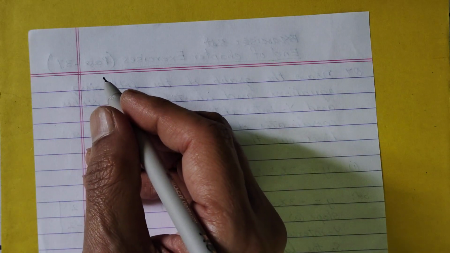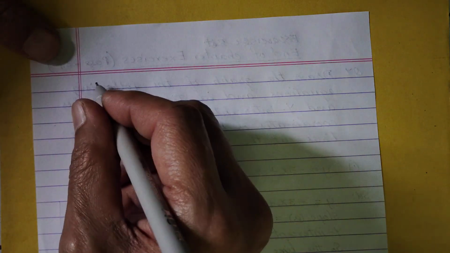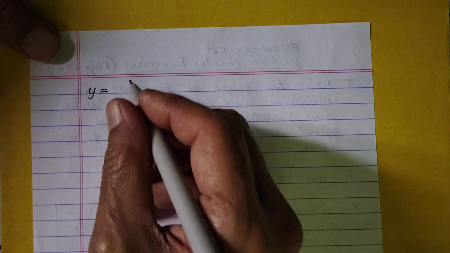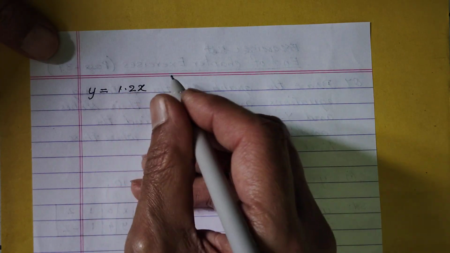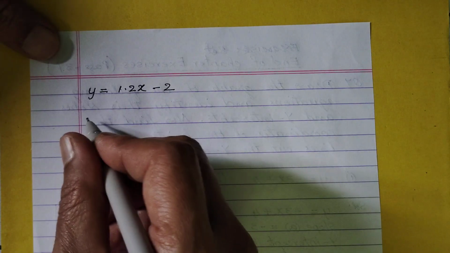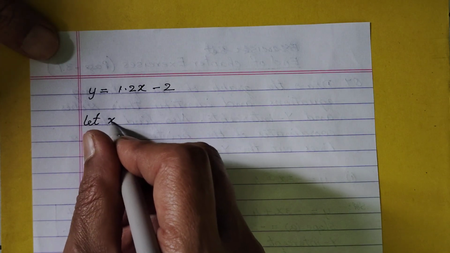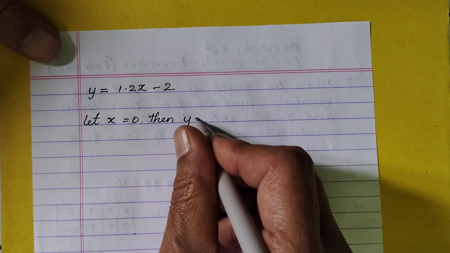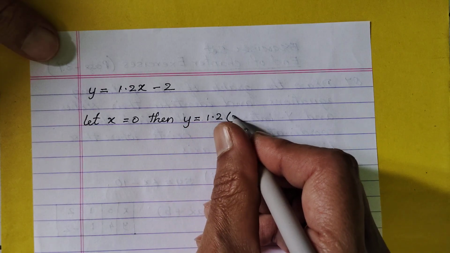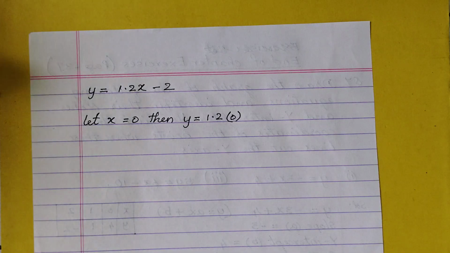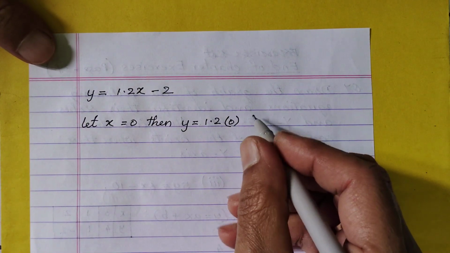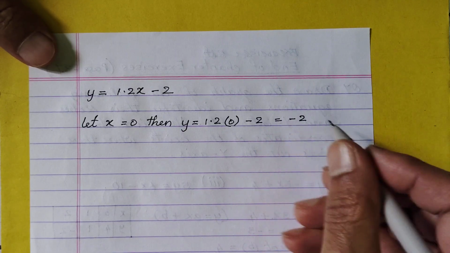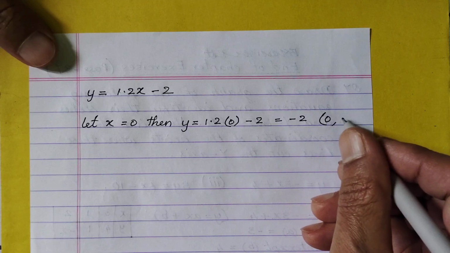So y equal to 1.2x minus 2. So let x be equal to 0, then y will be equal to 1.2 into 0 minus 2, that's equal to minus 2. So the x coordinate is 0 and the y coordinate is minus 2.